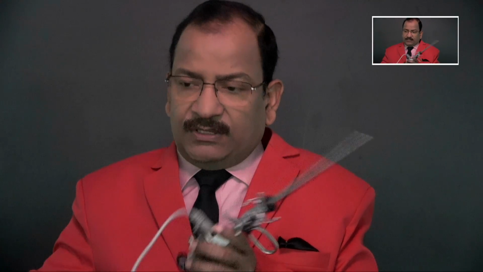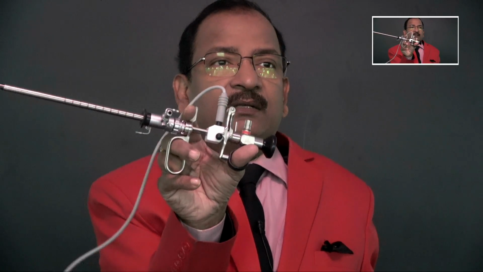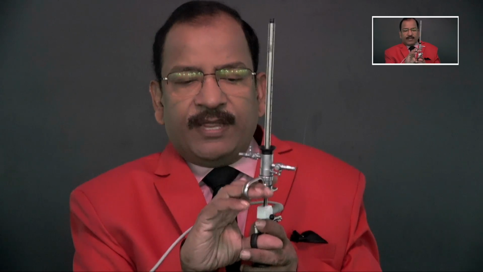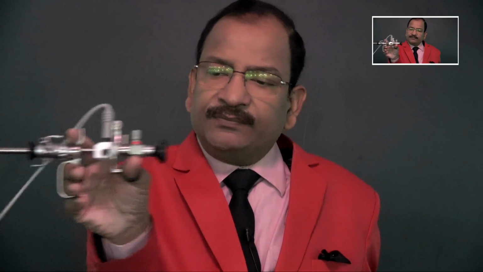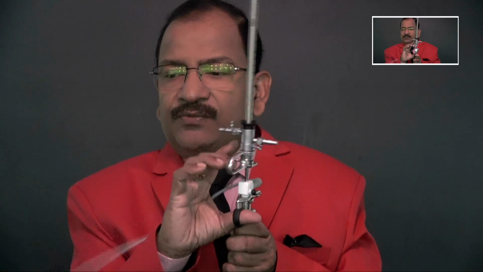So this is the complete resectoscope, and you will hold it. This is the way to hold. One finger should be here, and these 2 fingers should be here, and the thumb should be on the back. This hole is for the index finger, this hole is for these 2 fingers, and the thumb is on the back hole, and this is how you have to move the thumb.